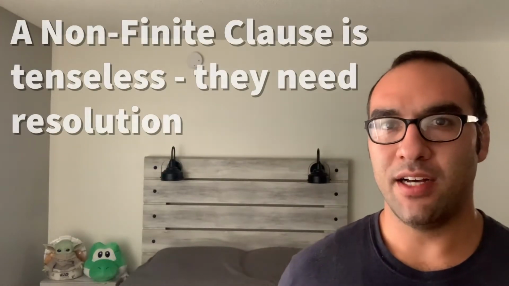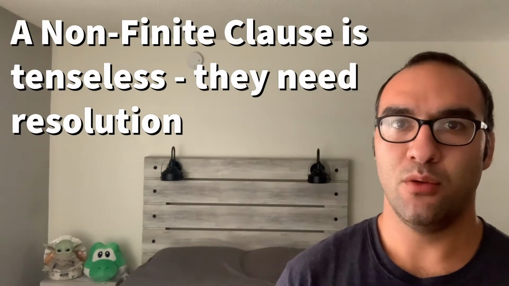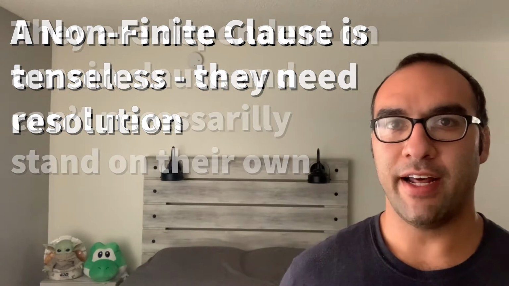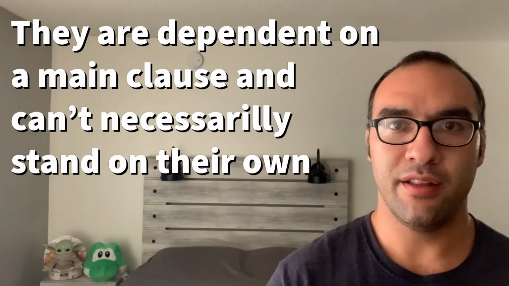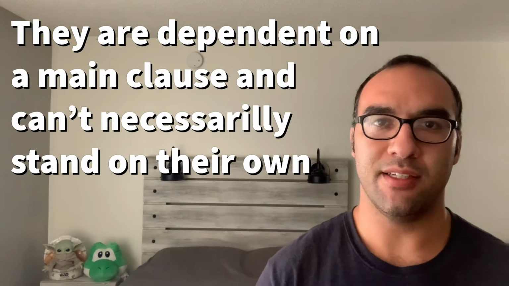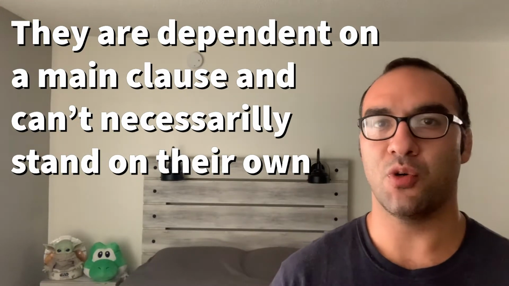A non-finite clause, on the other hand, is tenseless, which means they need resolution. Non-finite clauses are dependent on the main clause, which means they need something finite or something resolute to describe and to operate with. So here's some quick examples of the difference between a finite and non-finite clause.